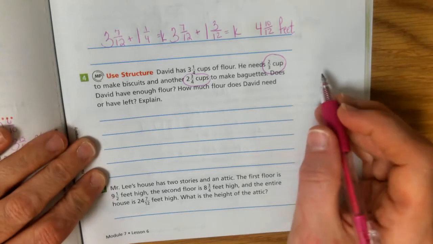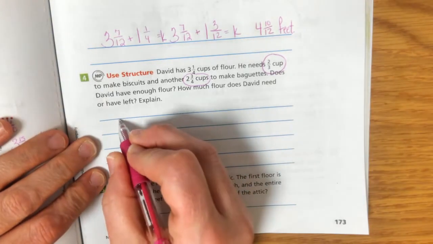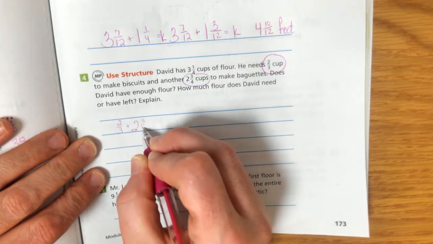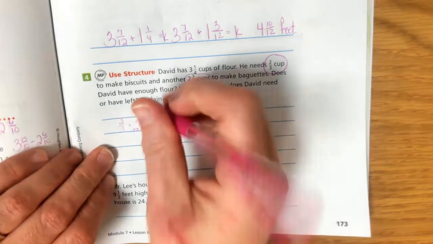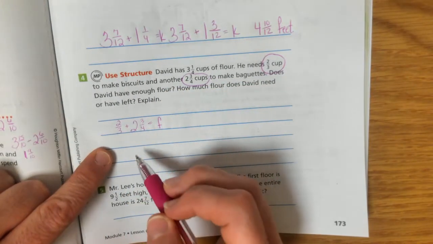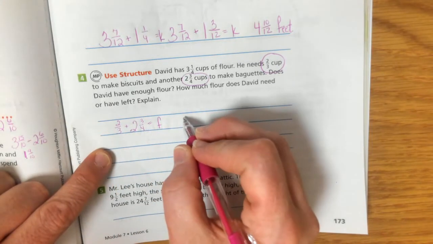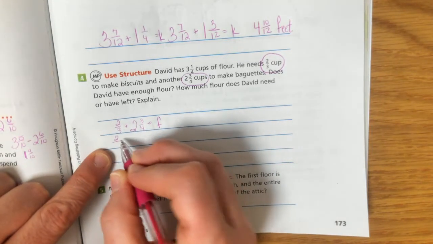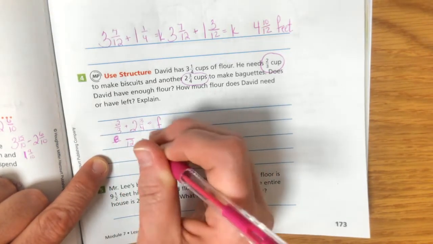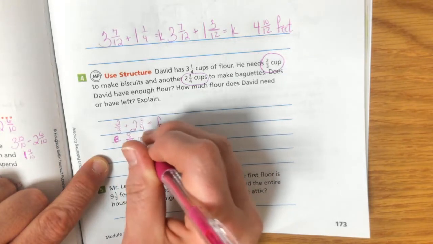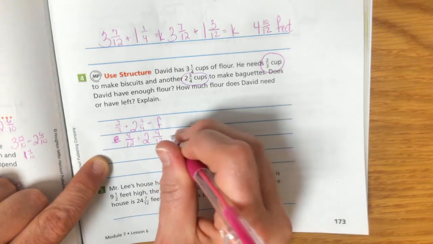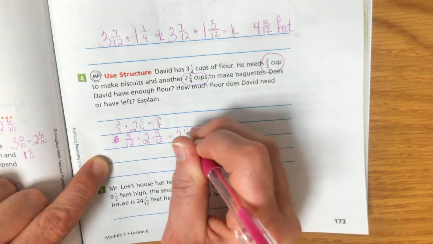So David needs 2/3 plus 2 and 3/4. That's how much he needs, and that equals F for flour. So we're going to rename these. We're going to use twelfths. So we've got 2/3 is 8 twelfths, so we multiply that by 4. So 8 twelfths plus 2 and 9 twelfths, which equals 2 and 17 twelfths.